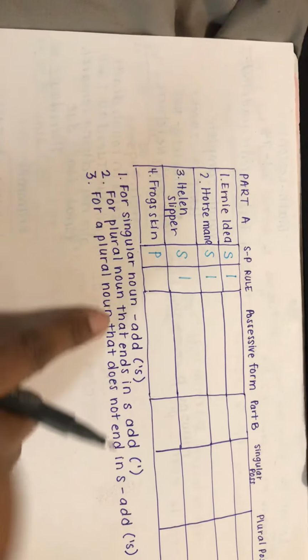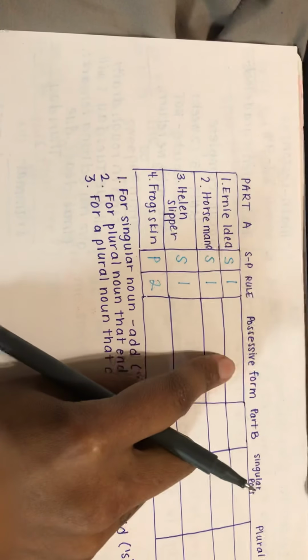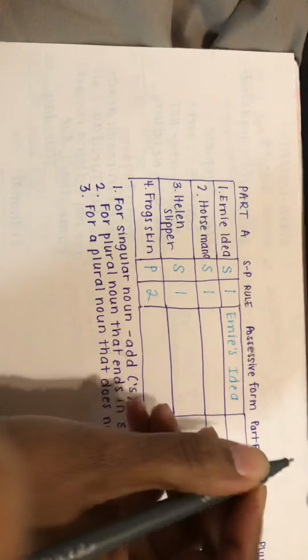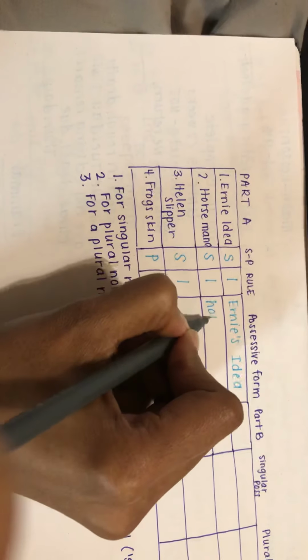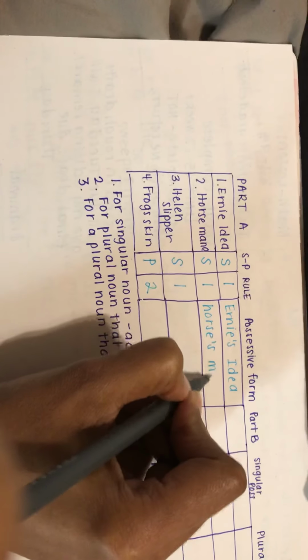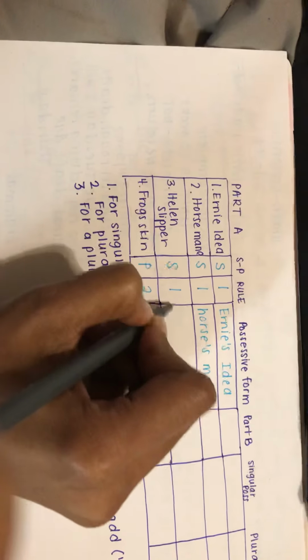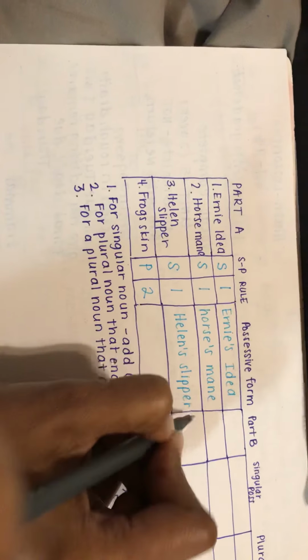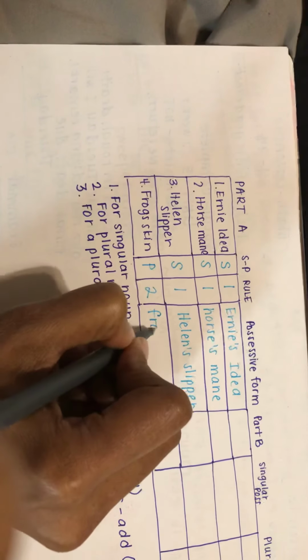So if I were to change Ernie into the possessive form, it would be Ernie's, E-R-N-I-E, Ernie's idea. The second one, same thing for rule 1, horse's mane. Helen, remember to capitalize, slipper. And the last one, frog's skin.